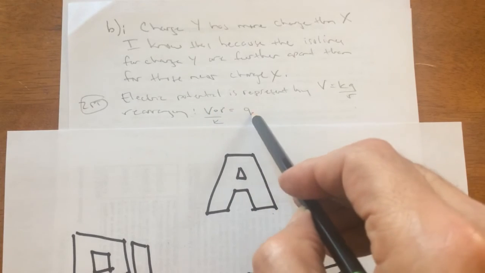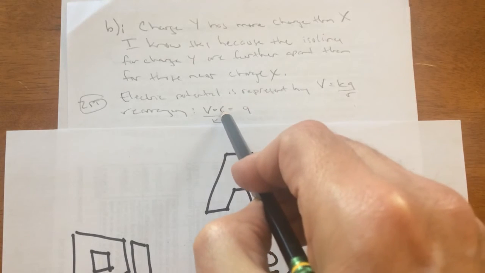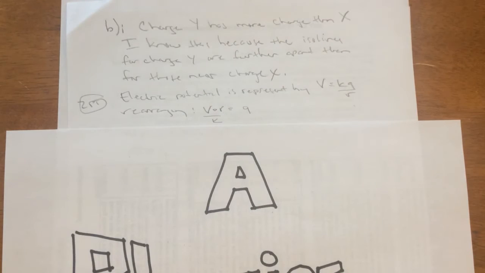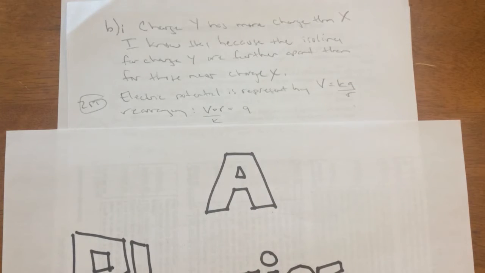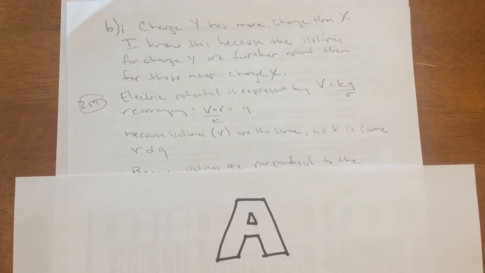So the greater the charge, the greater the distance of our isoline. And I would tie it back to an equation with words. Just don't say electric potential because equation. And recall on your equation sheet, you got a funky representation for K. We'll talk about that. Not today.